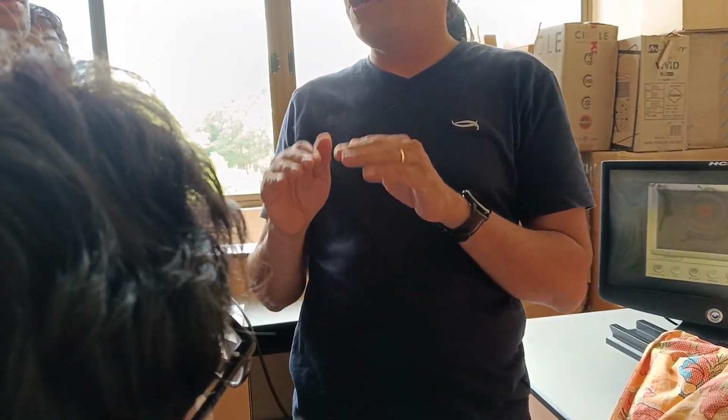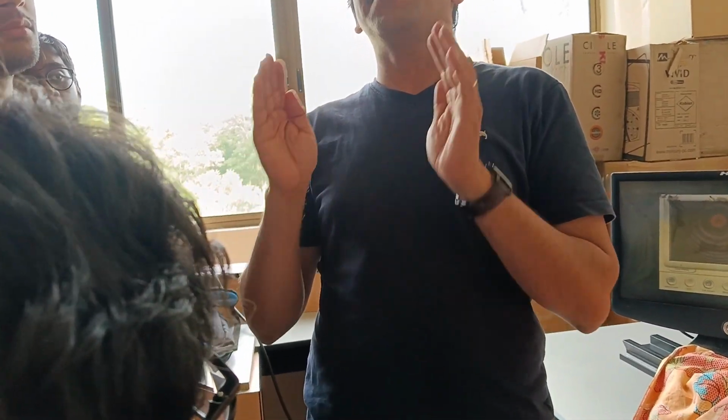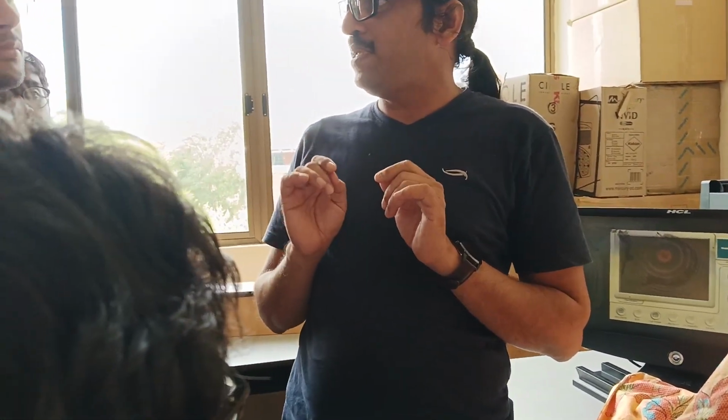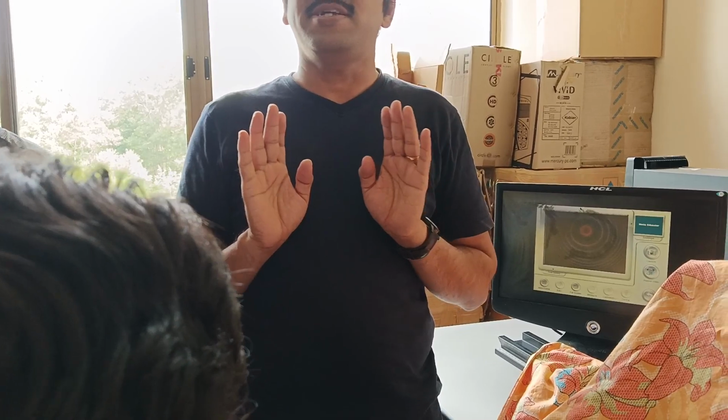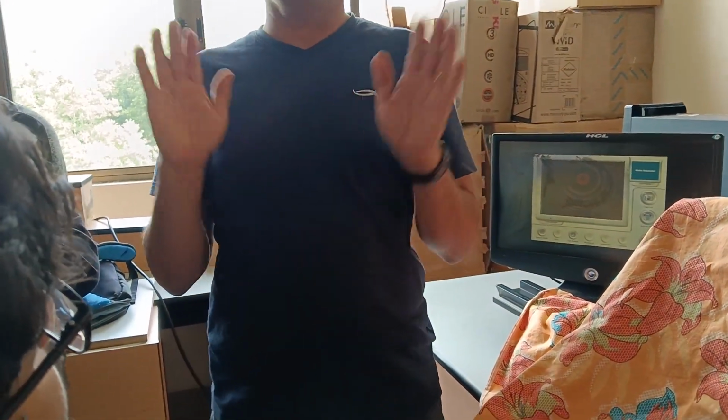Everything is in a ratio, so it doesn't matter which unit you use as long as you use the same camera. You need not use this camera, you can use your mobile phone directly also. But please make sure if you're going to use your mobile phone, it should always be in the same configuration and the same camera. Because if that changes, then it's a problem.